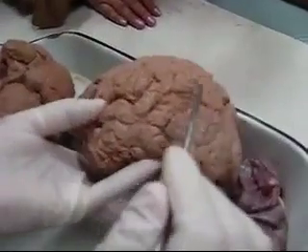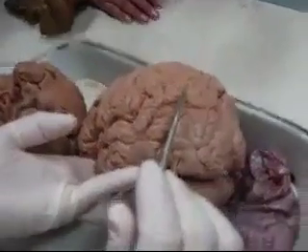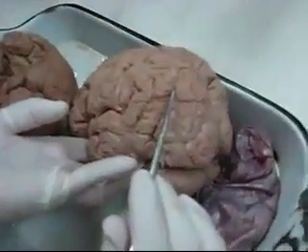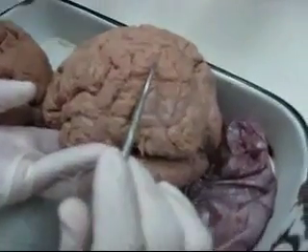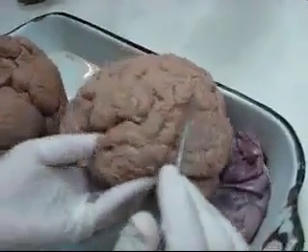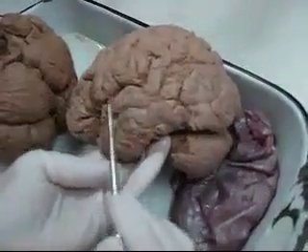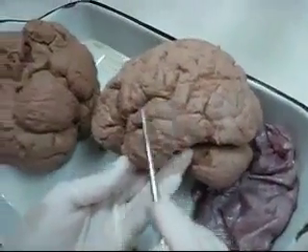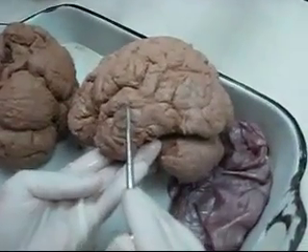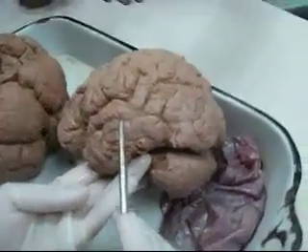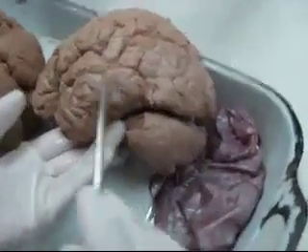Okay? Now, your angular gyrus on the left corresponds to Brodmann's area 39, which is your Wernicke's area for written word. Okay? While your Brodmann's area for spoken word will be here, at this region of area 22, the posterior part of the superior temporal gyrus. Okay? So you already know parietal lobe. Now let's talk about the temporal lobe.